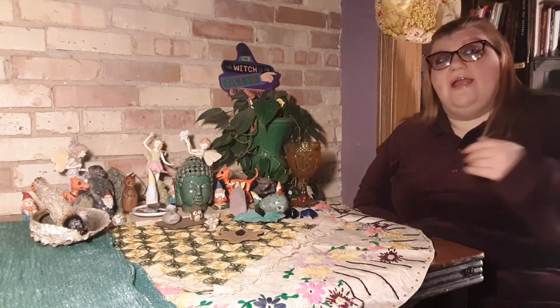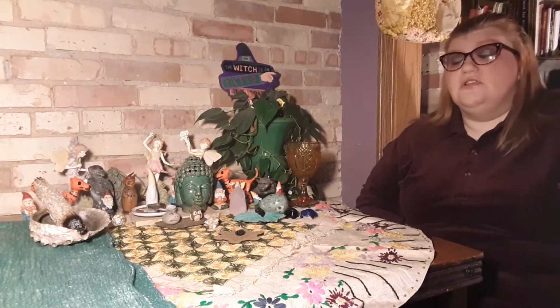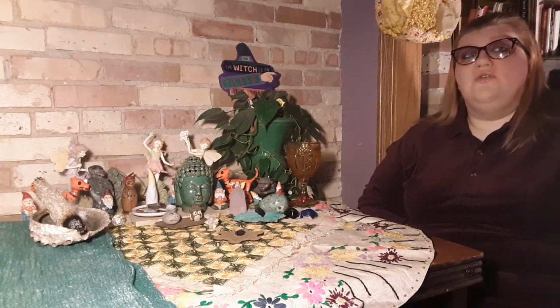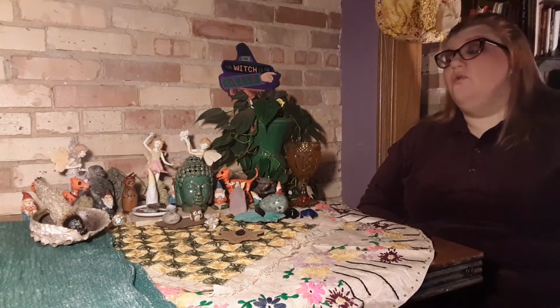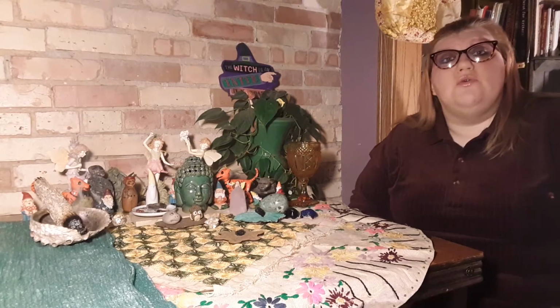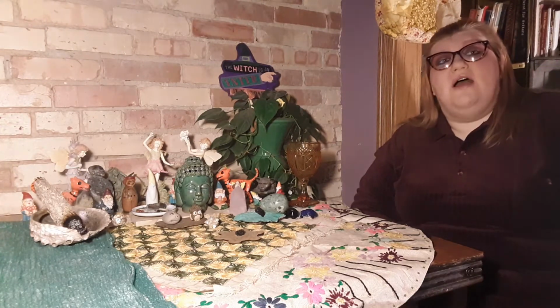It also is a great aid for astral projection. So if you are someone who is interested in astral projection and you've tried doing it and have difficulty with it, Moldavite might be a good piece for you to go to help aid in that process.